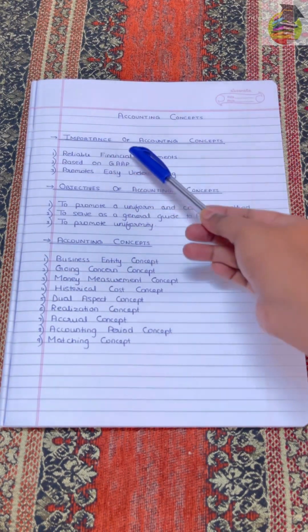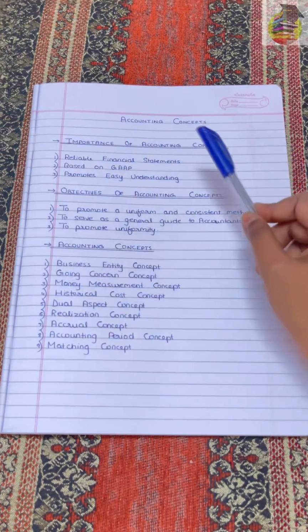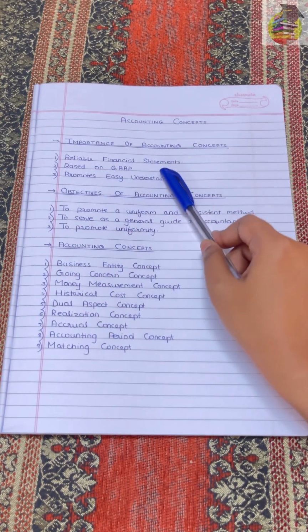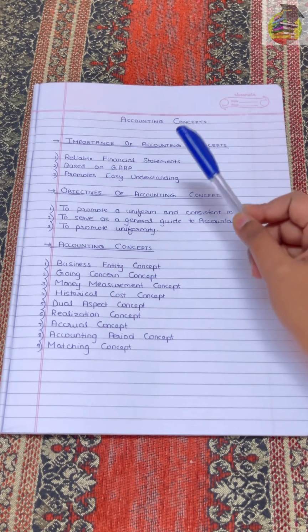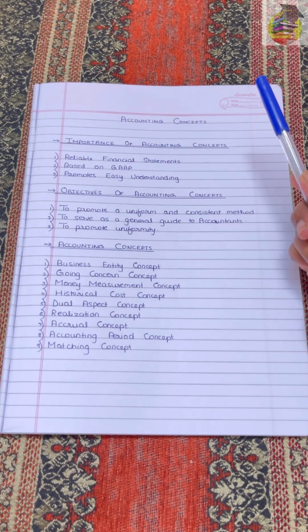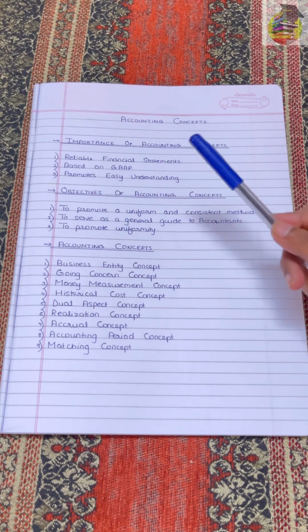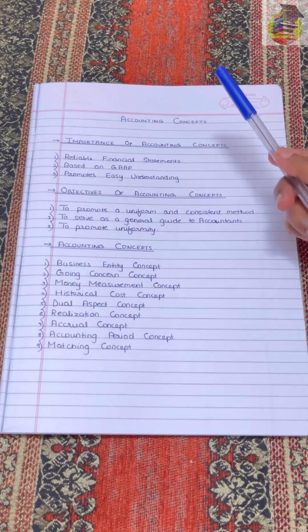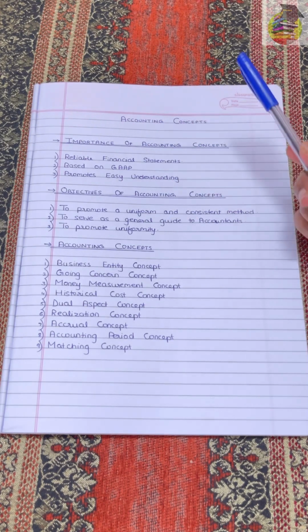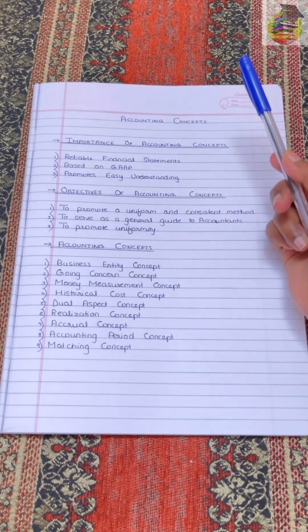Let us study about the importance of accounting concepts. First is reliable financial statements. The accounting concepts apply to every stage of financial accounting and reporting, from recognizing relevant transactions to recording in accounting books until financial statement preparation and disclosure to the different users of financial statements.